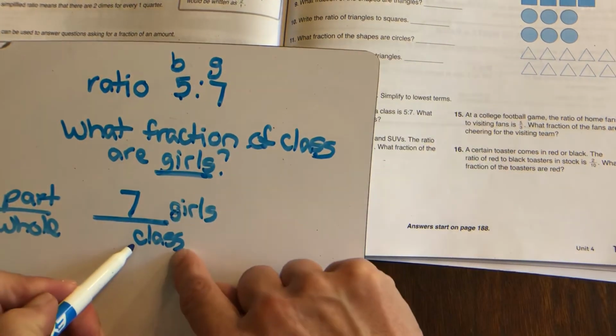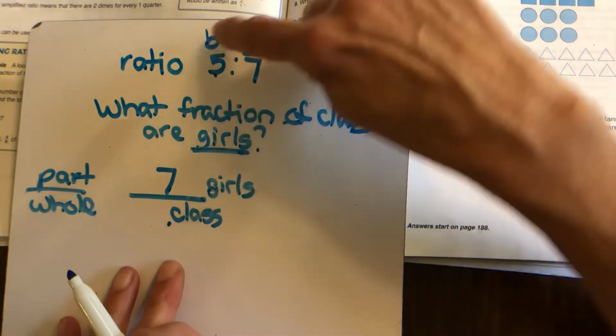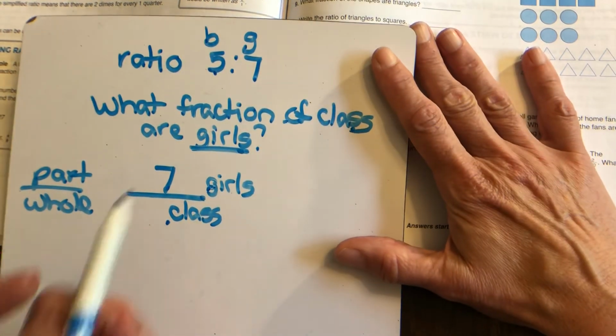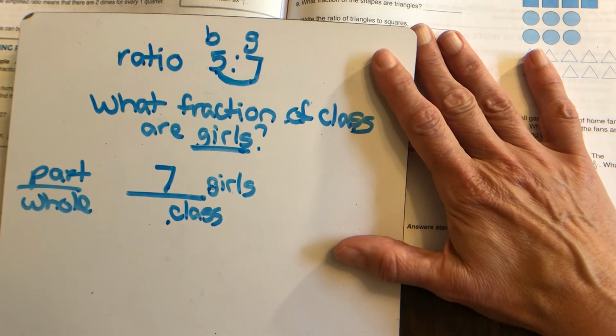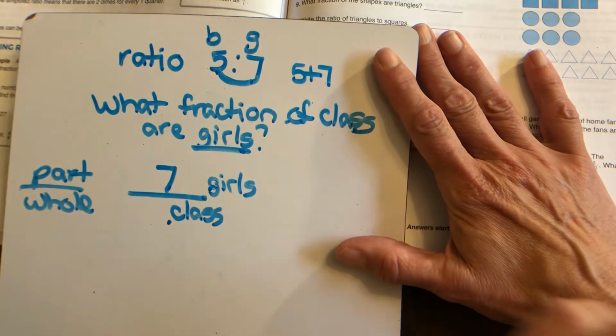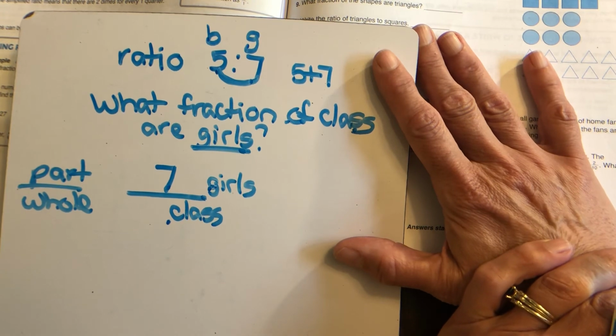But now how many people are in your class? Not 5, because 5 just represents the boys. So how many people are in your class? Well, obviously your class is made up of boys and girls. So what are we going to do with those two numbers to get my total class count? We would have to add that together.